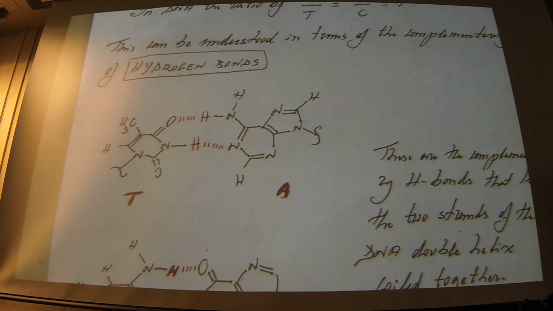So now the question, of course, that everybody has is, is it only the hydrogen bonds that are holding the strands of DNA together? The answer is no, it's not. There's something else going on too. And the something else is something we've seen.